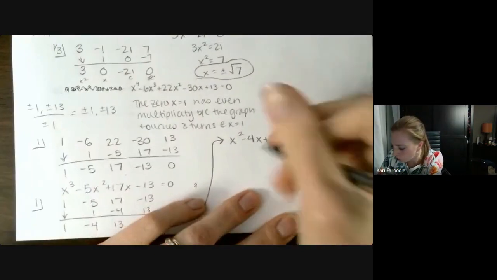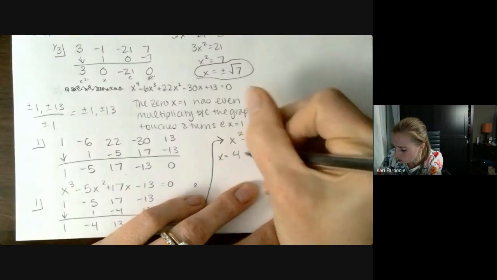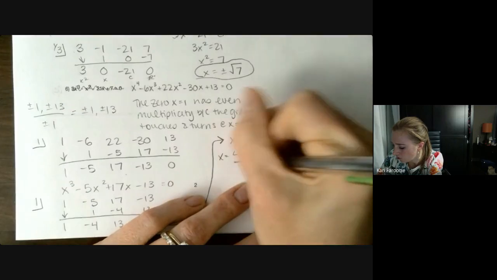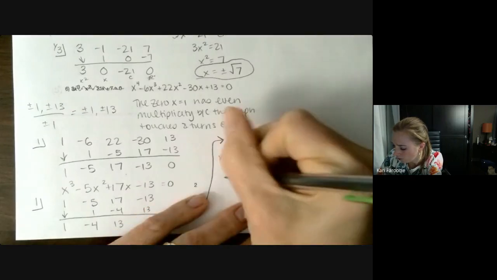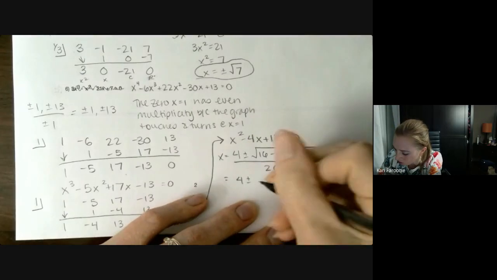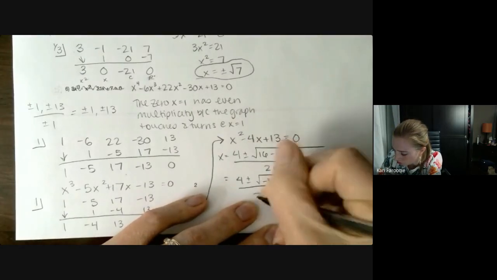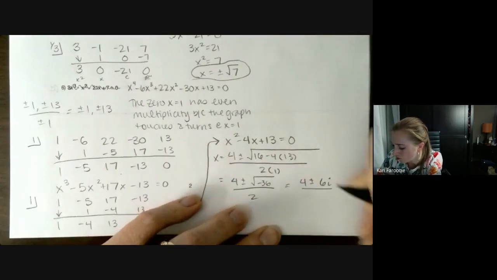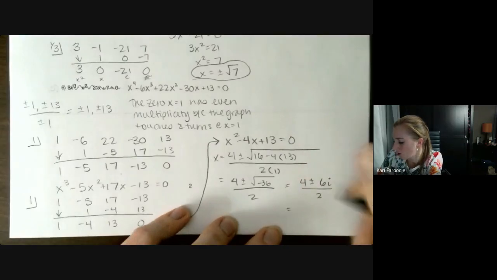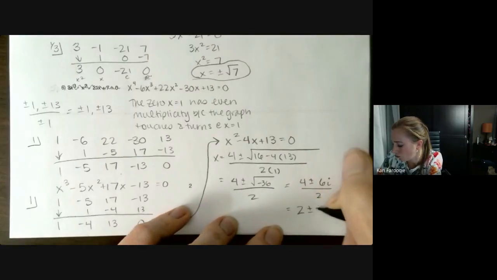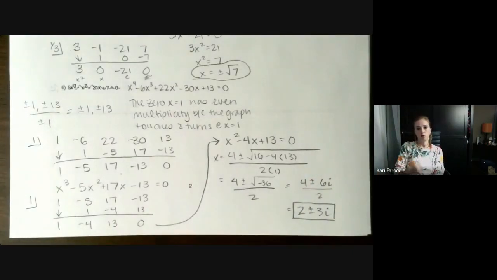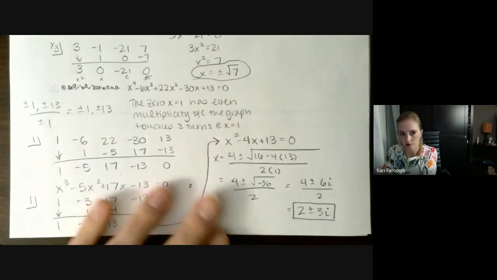All right, so using the quadratic formula, x equals negative b plus or minus the square root of b squared minus 4ac all divided by 2a. And then you have 16 minus 52, which is negative 36, which means you have 4 plus or minus 6i over 2. Cancel out a factor of 2, and you have 2 plus or minus 3i. So those are your other two zeros. So you had x equals 1 twice and 2 plus or minus 3i.